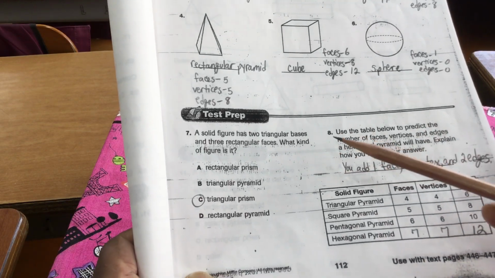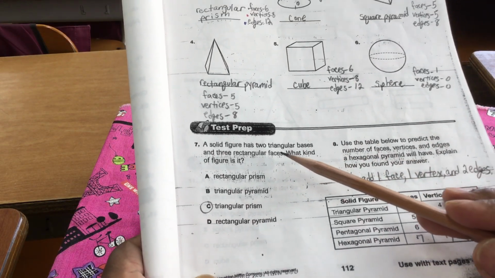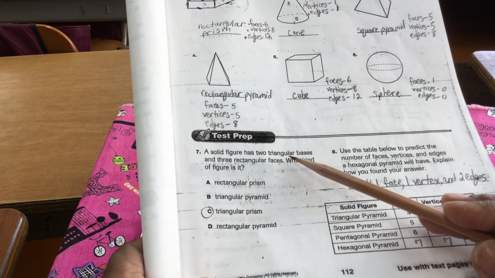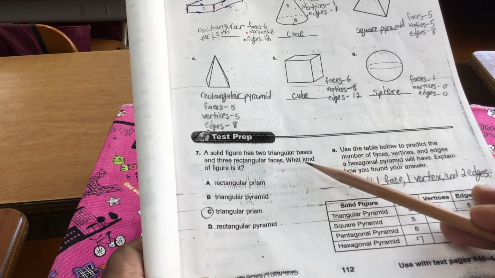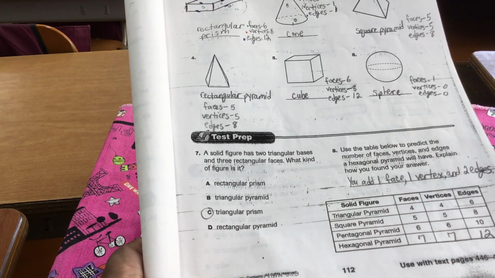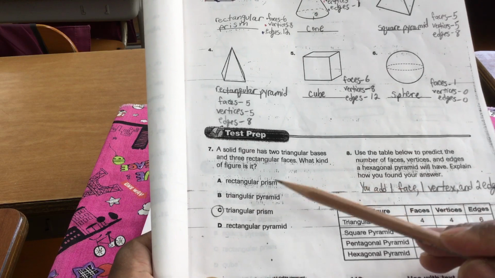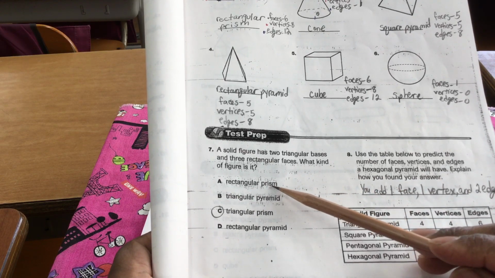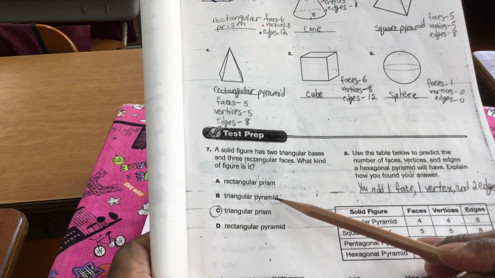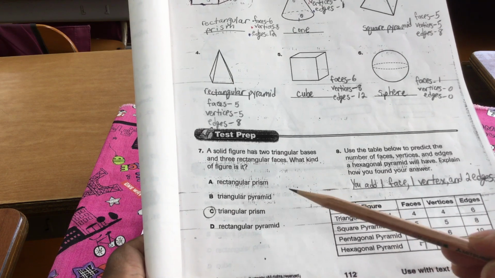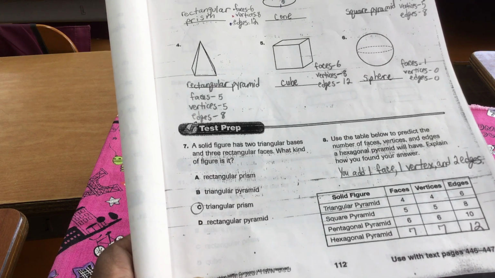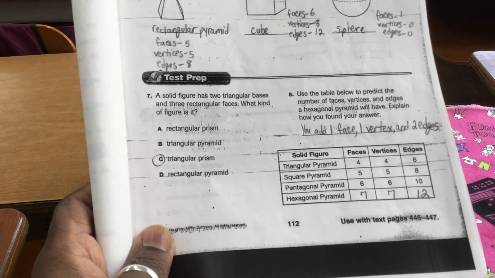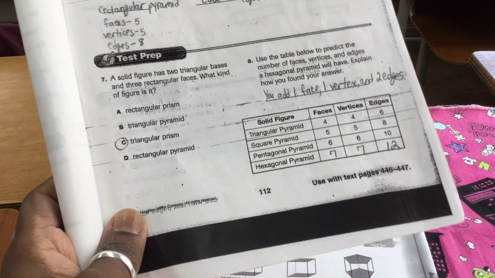For our word problems, number 7, it said, a solid figure has 2 triangular bases and 3 rectangular faces. What kind of figure is it? Is it A, a rectangular prism, B, a triangular pyramid, C, a triangular prism, or is it D, a rectangular pyramid? Okay.